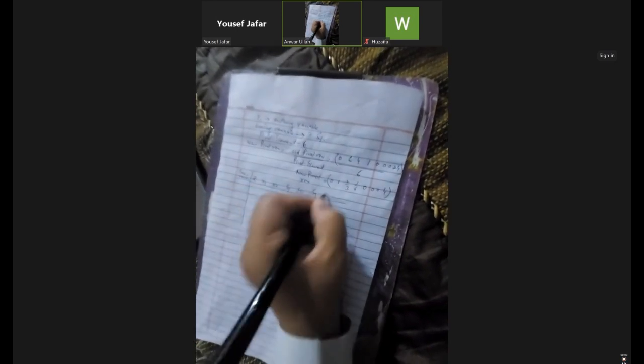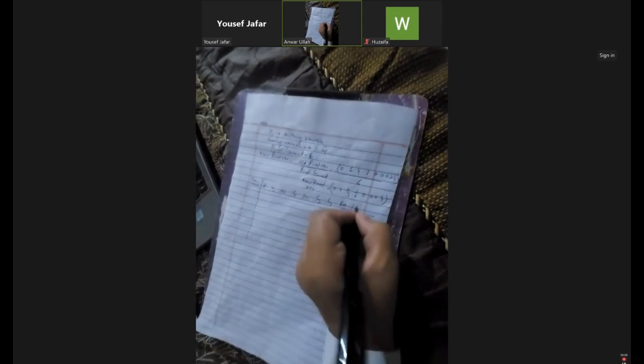So now we have to update the simplex table. The simplex table is written as basic variable, Z, x1, x2, s1, s2, s3, s4, right hand side, and ratio.